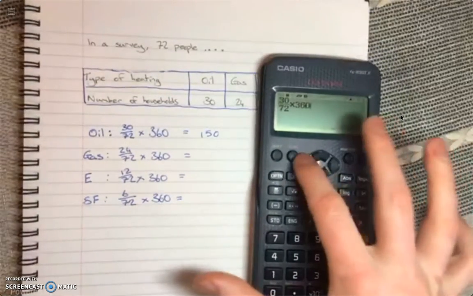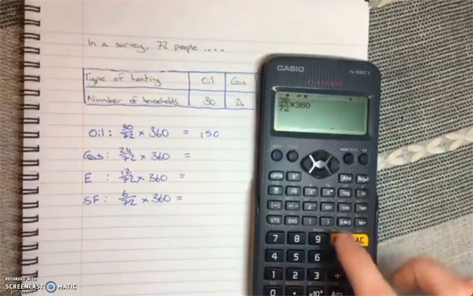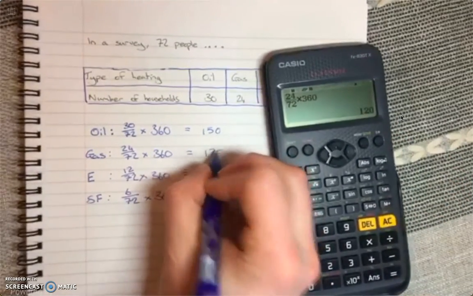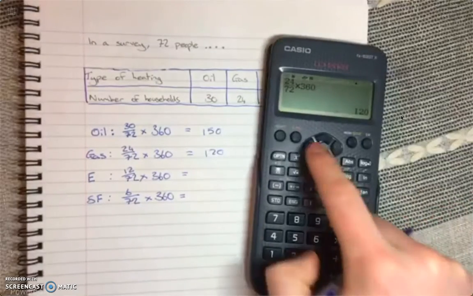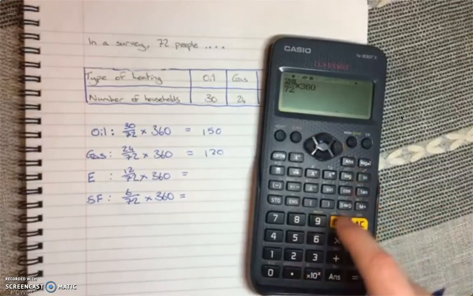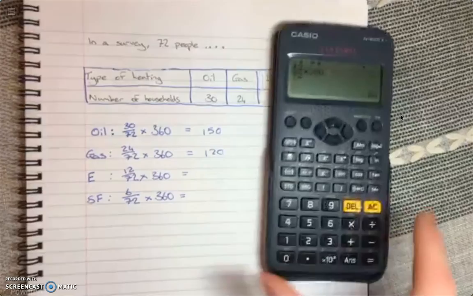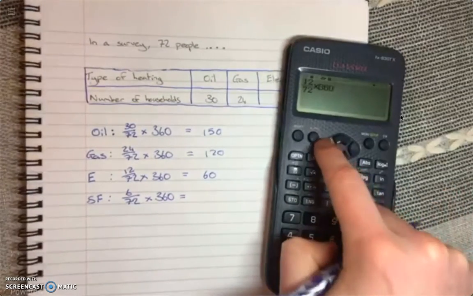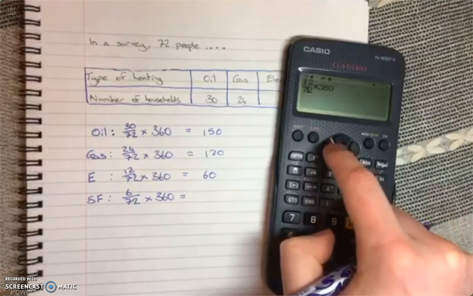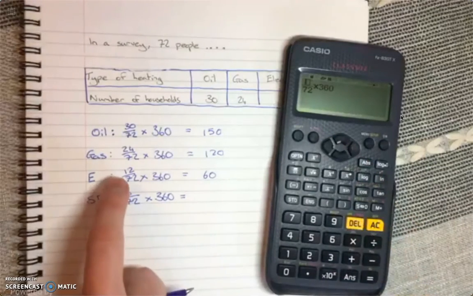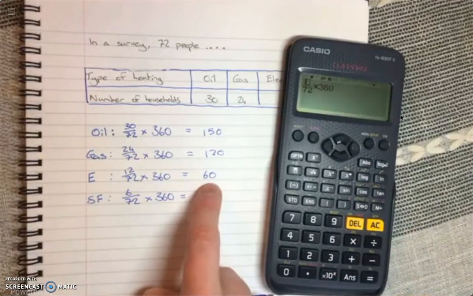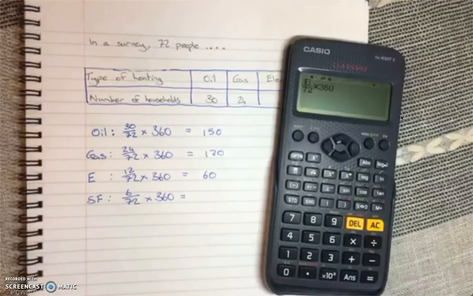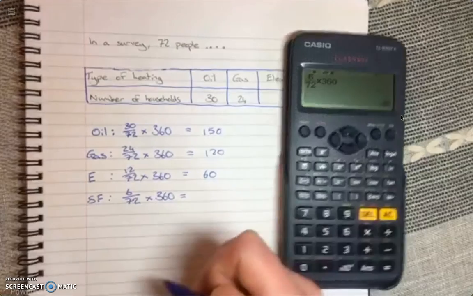And then we're going to do the same. Again, you just need to change the top fraction, the numerator. This gives me 120. 12 over 72 for electricity is going to give me 60. And 6 over 72. Here you can start to see things. 12 over 72 is equal to 60. 6 is half of 12, so maybe 6 over 72 will be equal to 30. And lo and behold, it is.